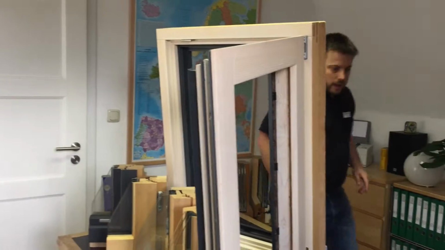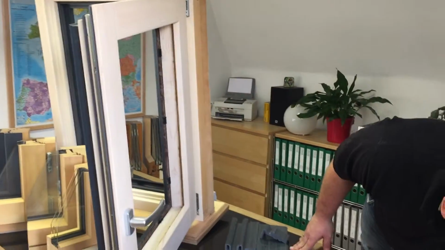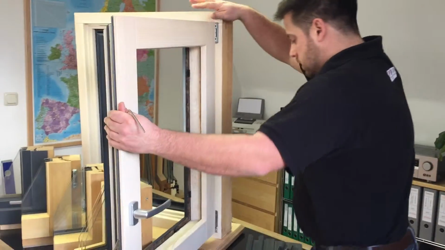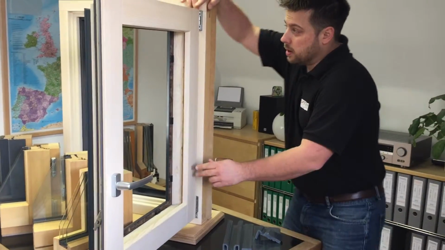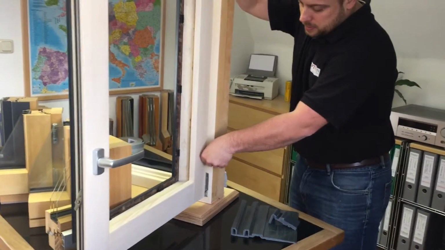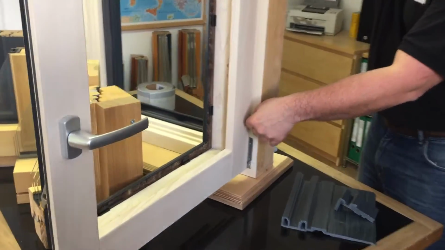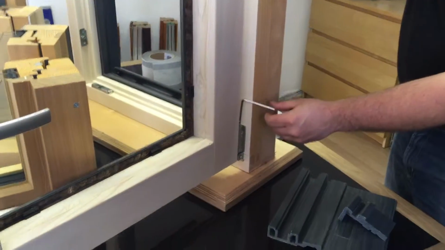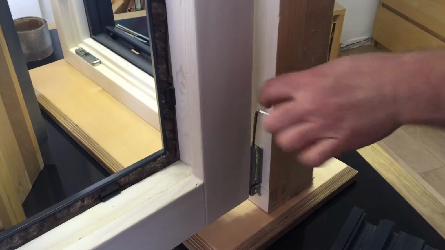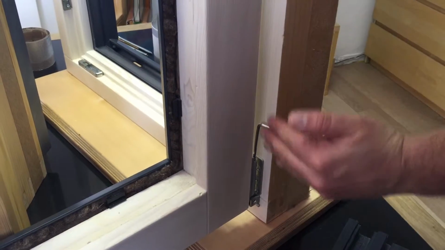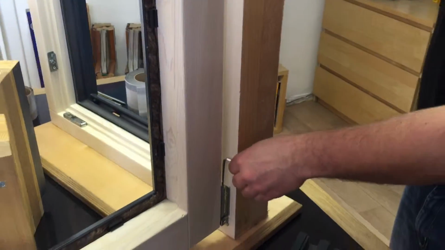Also, I have here some adjustment pieces. Maybe I showed this also. To raise this up, you put this little tool in, and when you turn it, this raises the window in this direction.